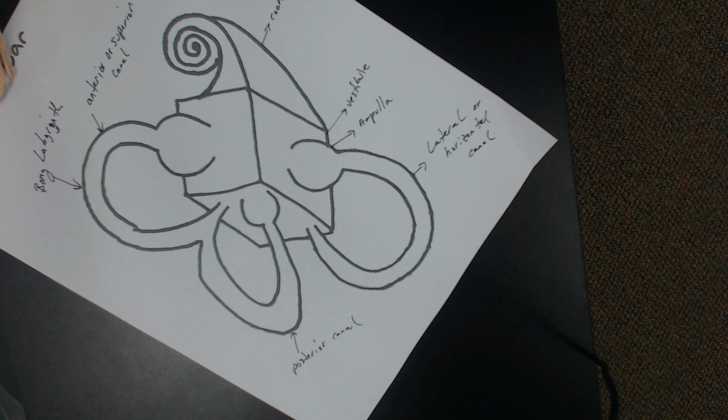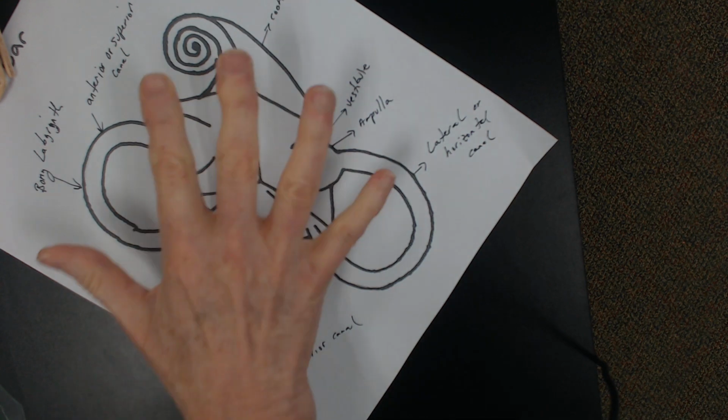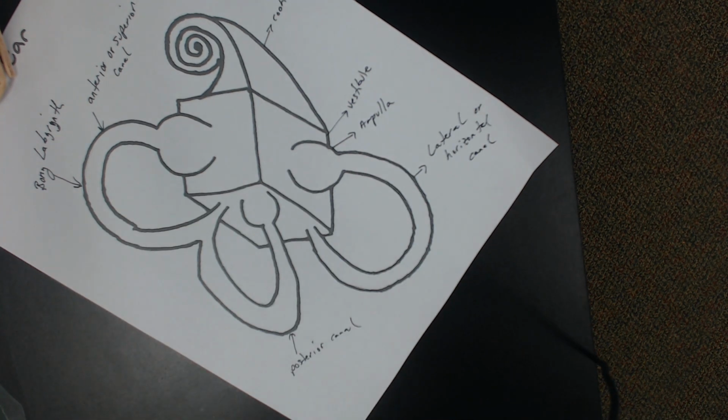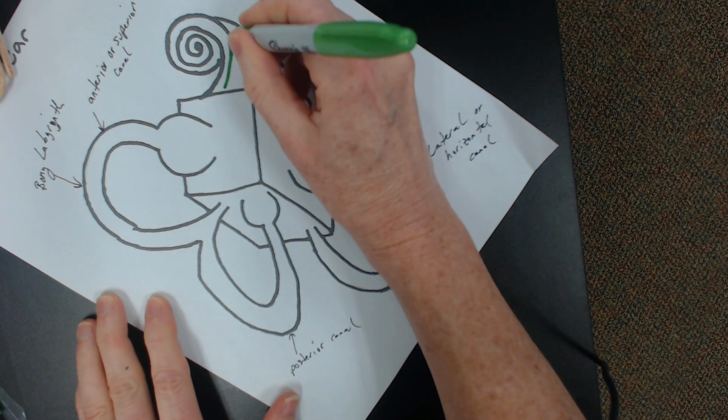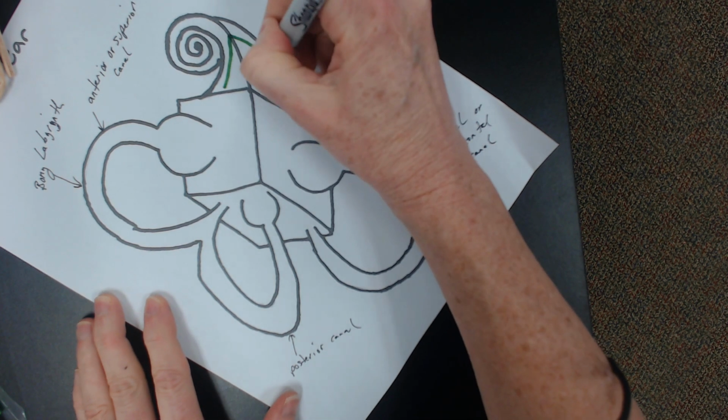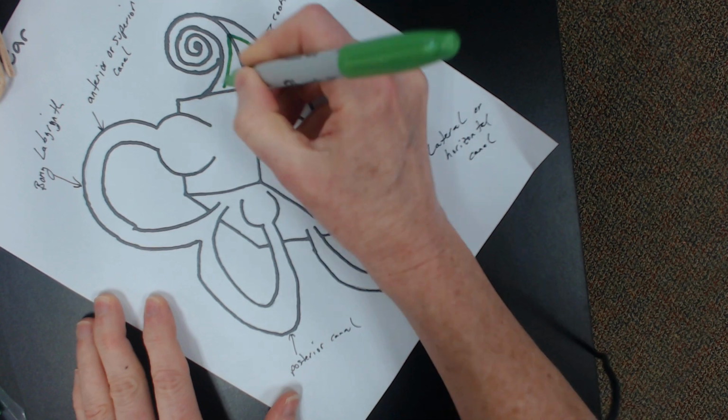Okay, any other questions about what you see? So this is bone, a bony structure, right? Inside the bone, there's a membranous structure, and I'm going to draw that membranous structure here in a green color. Inside the cochlea there's a membrane that exists here, so I'm just going to draw the membrane that's inside here.